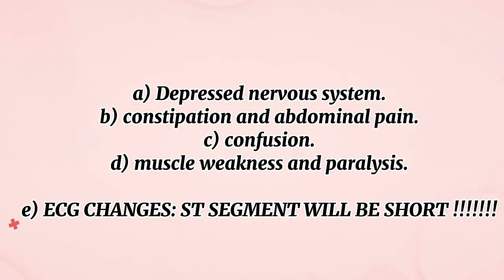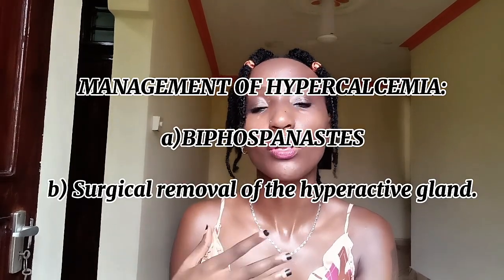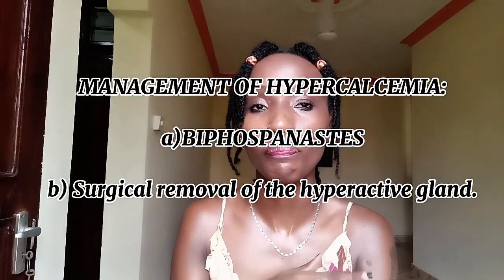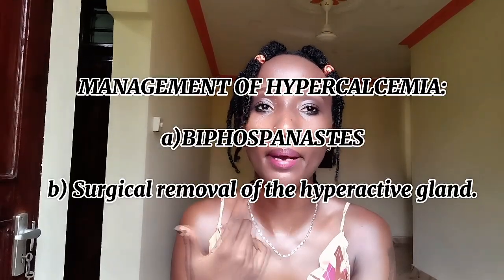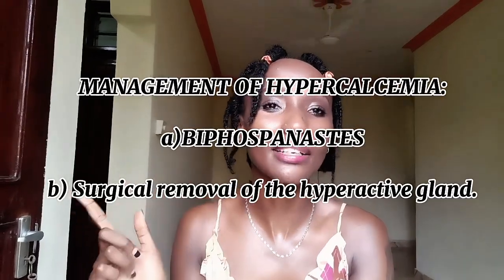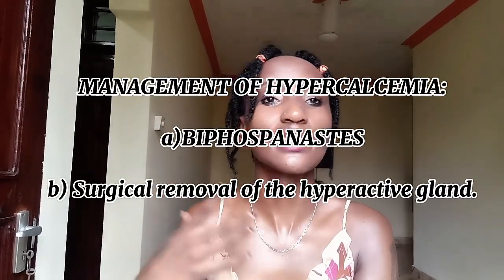Okay. How do you manage hypercalcemia? So we are going to give bisphosphonates. That is going to be the first line, of course. And eventually we might need to remove the hyperactive gland, because we said one of the causes is hyperparathyroidism. I got it right this time. So we are likely going to remove that gland, just in case it persists.